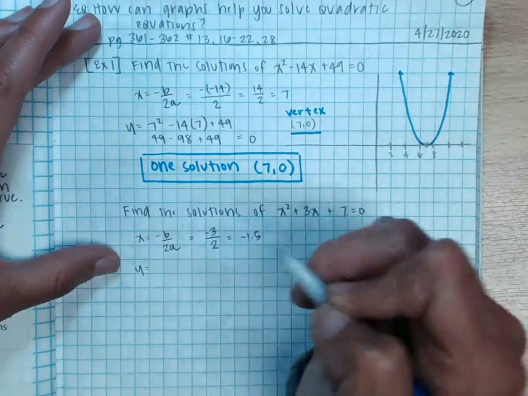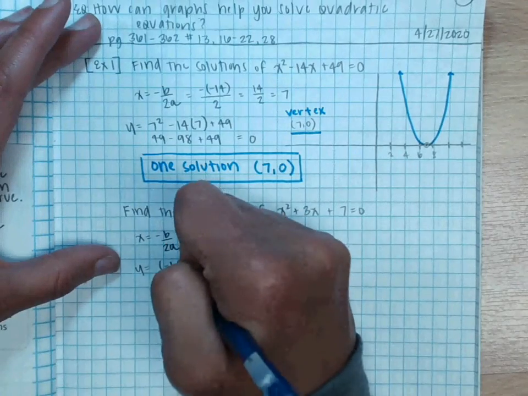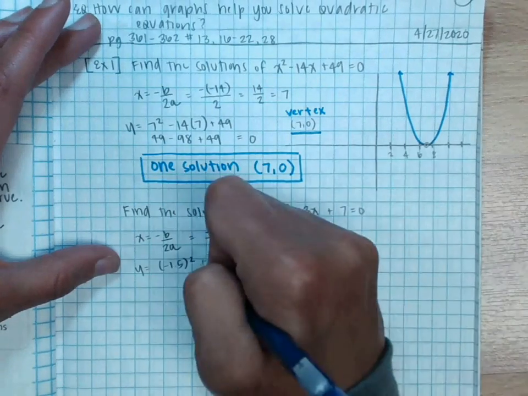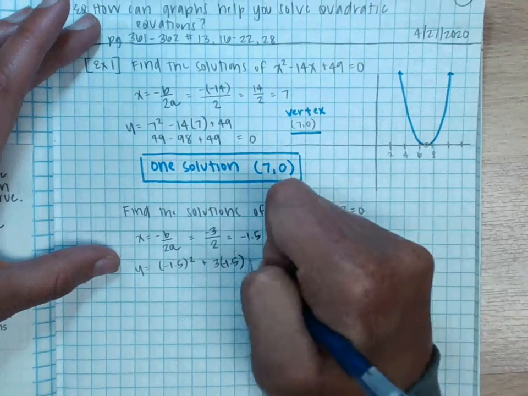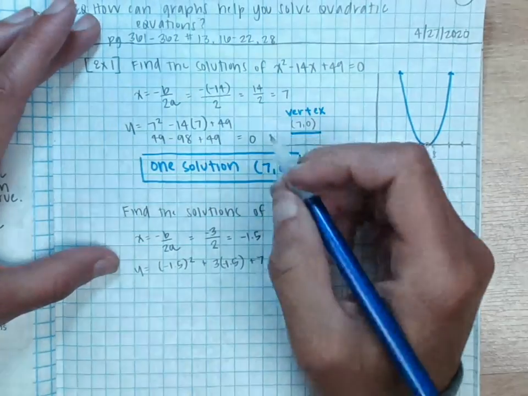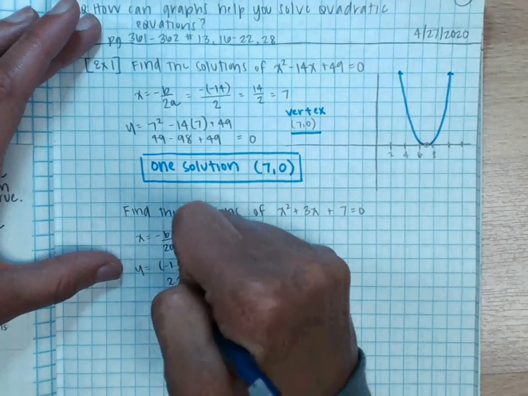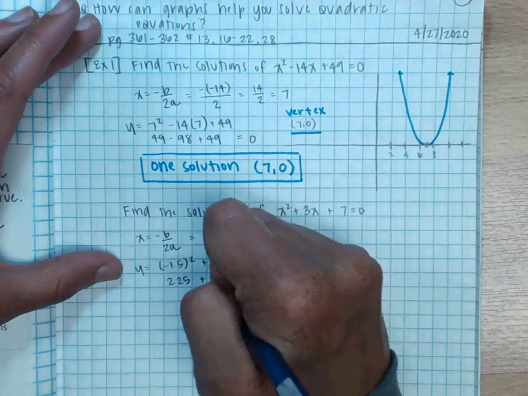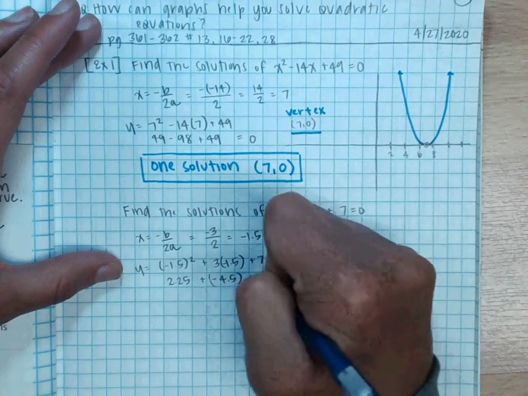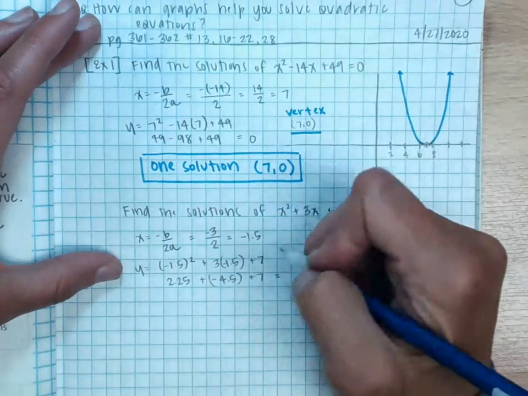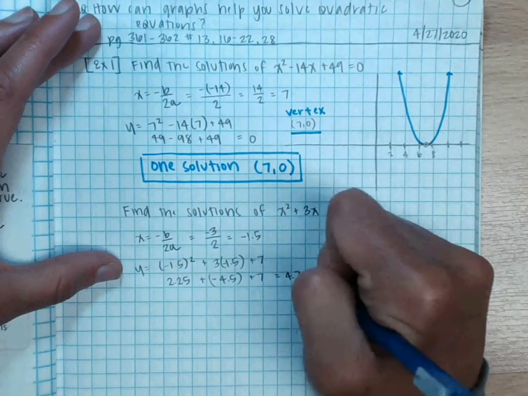It's easier for me to plug in decimals, so I'm going to do that. y equals negative 1.5 squared plus 3 times negative 1.5 plus 7. That equals 2.25 plus negative 4.5 plus 7, which equals 4.75.